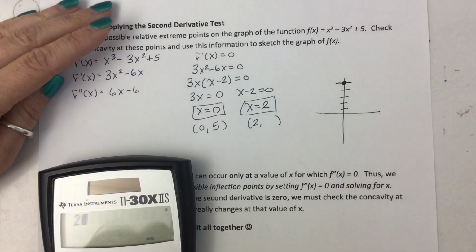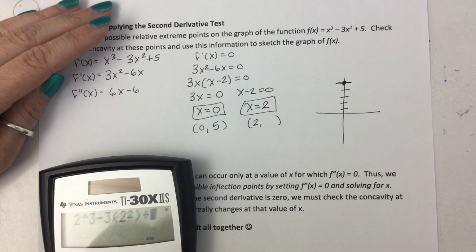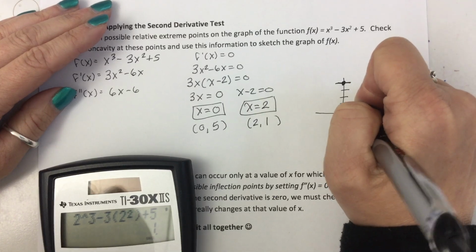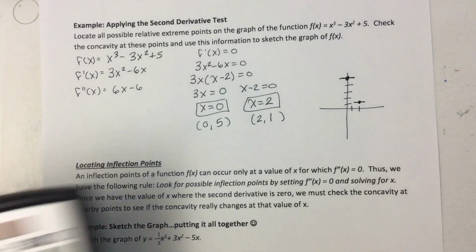Now if I put in a 2, 2 to the power of 3 minus 3 times 2 squared plus 5, this is a 1. So if I go to the right 2, I'm up 1. That also has a slope of 0. Okay, so I know that.